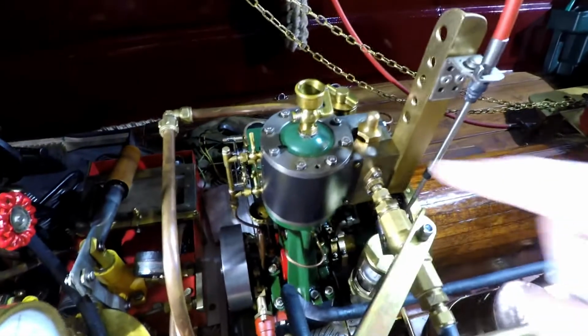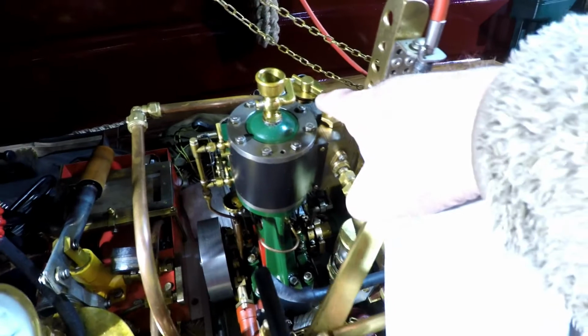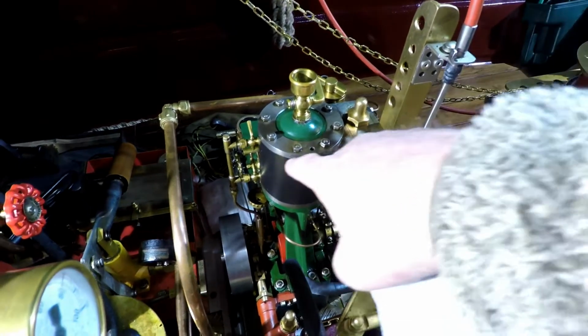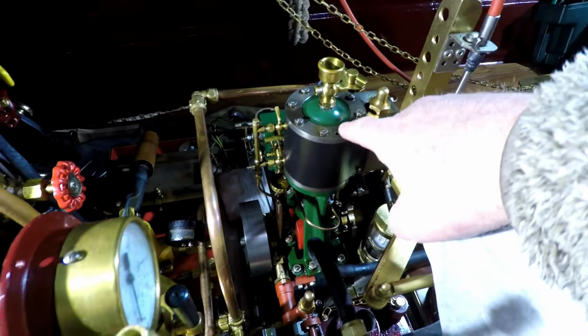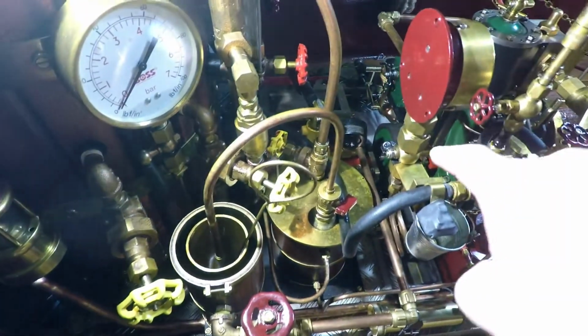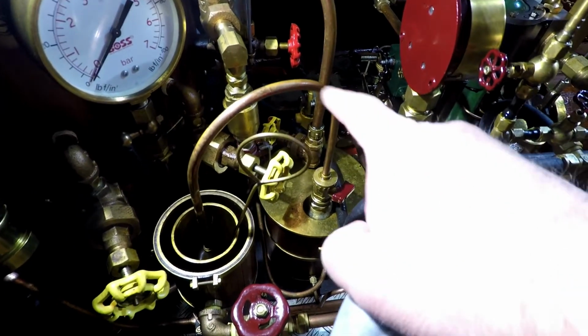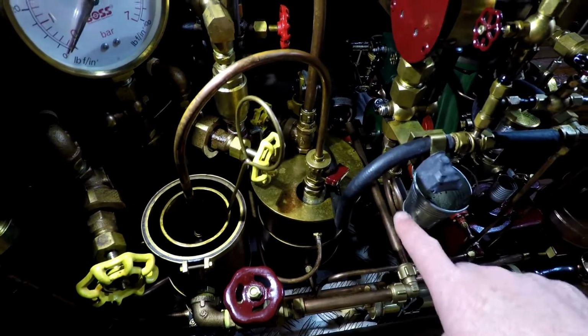And during the steaming process, oil is added to the steam to lubricate the cylinders, and this is condensed later, so the steam can be recycled into the system.